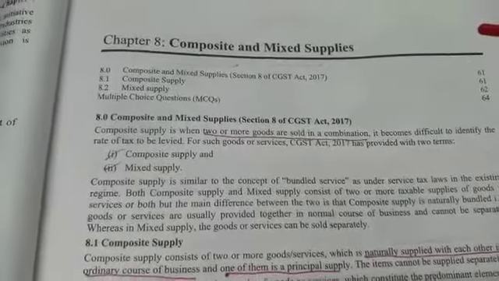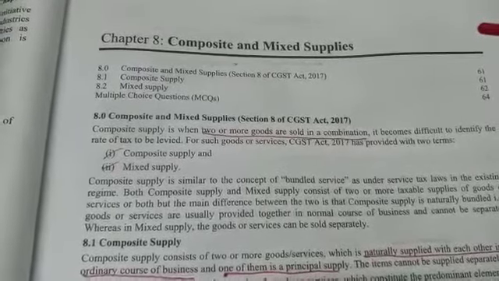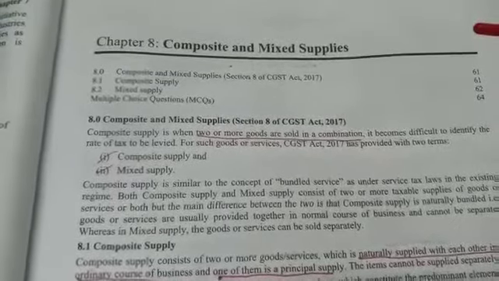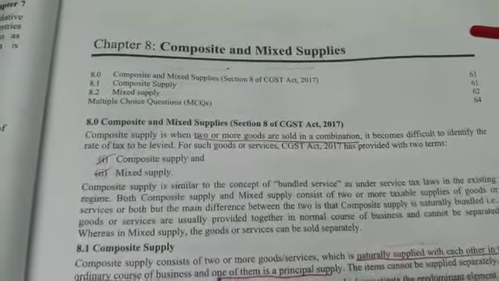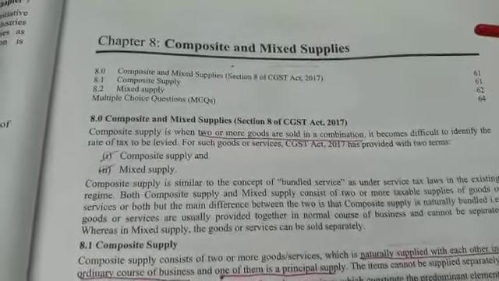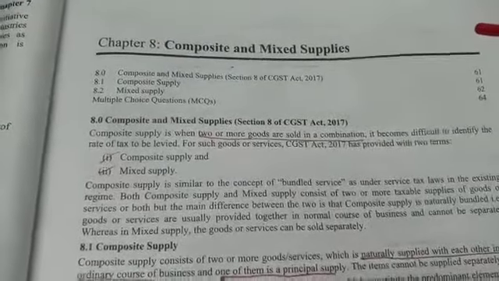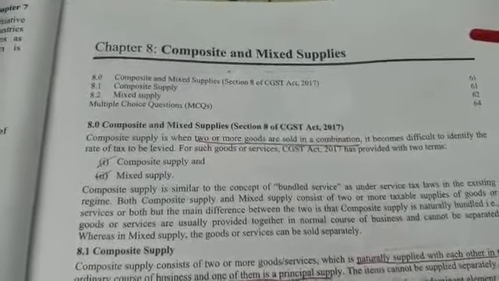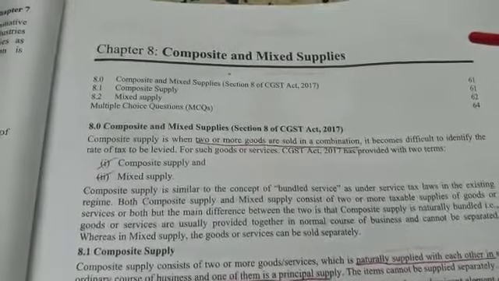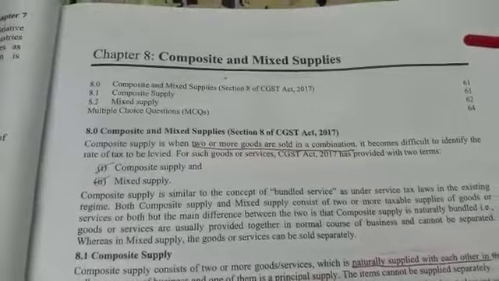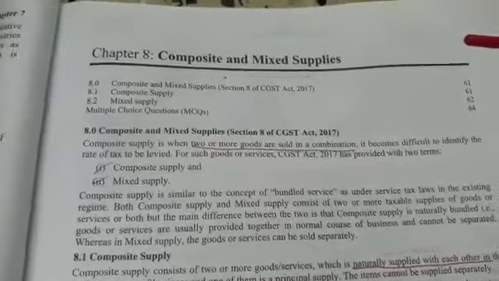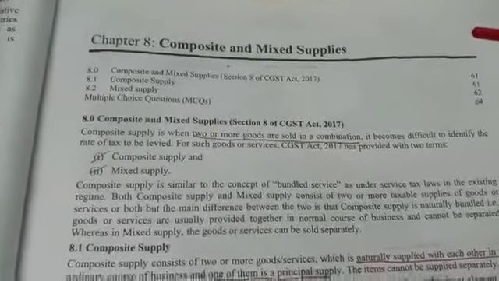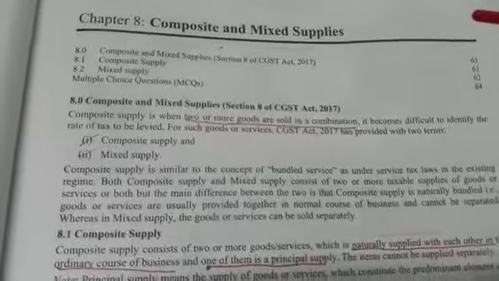But where the goods or services that are bundled are not naturally bundled, because they can be sold separately, such supply is called mixed supply.